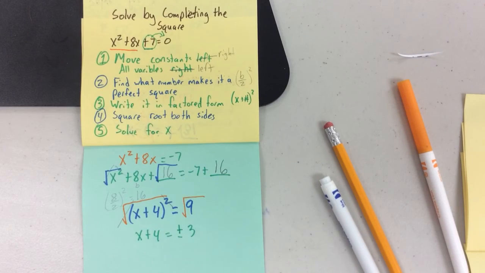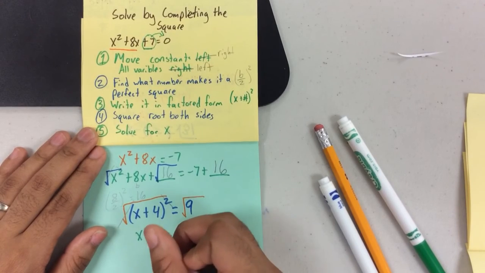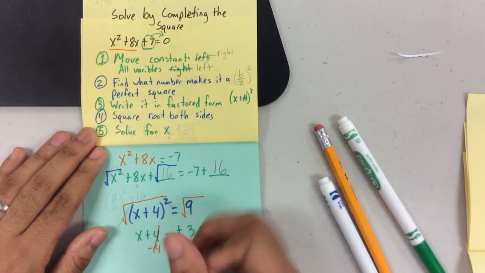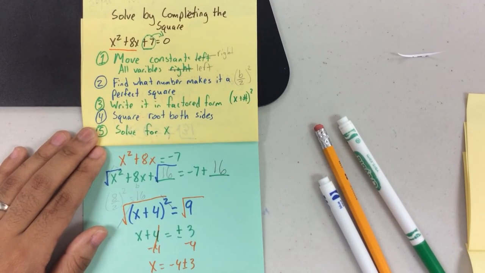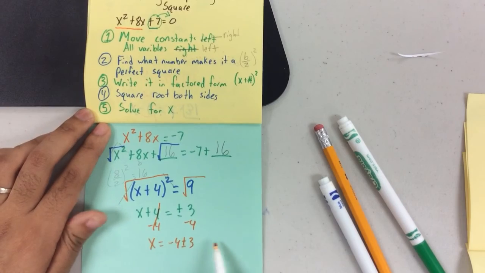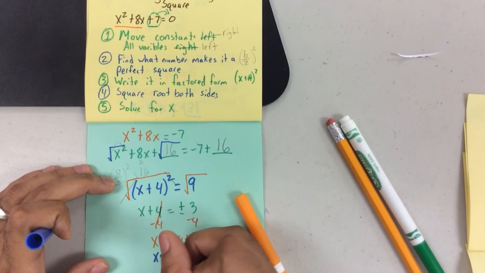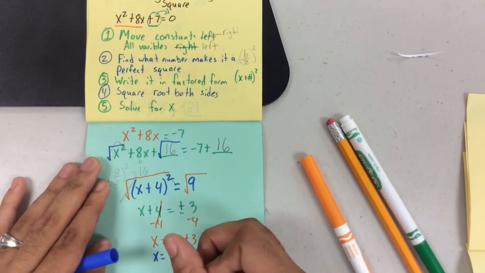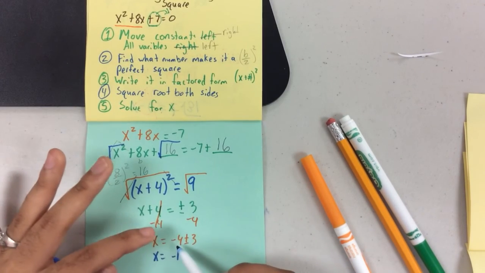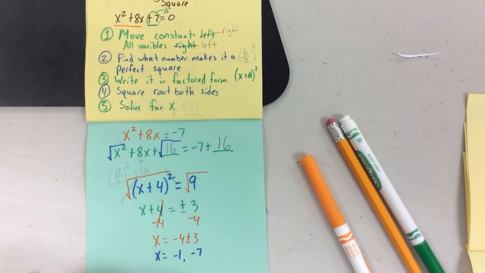So almost, the x is almost by itself. Do the opposite. If it's x plus 4, you do minus 4. X equals negative 4 plus or minus 3. Now, since these are whole numbers, I can figure it out. I don't want to leave it like that. So it's going to be x equals negative 4 plus 3 is negative 1. Then negative 4 minus 3, negative 7. So those are your two solutions.